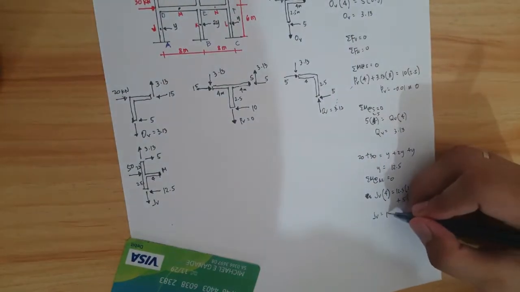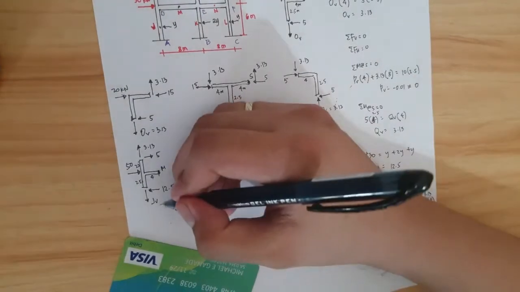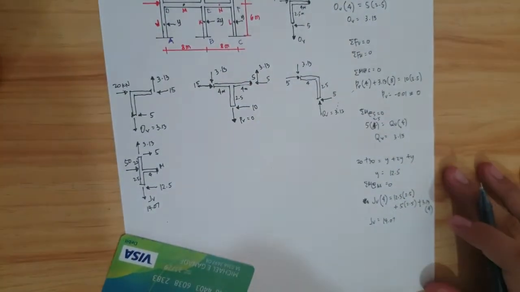14.07. Sakto ba? Okay, so this is 14.07. Okay.